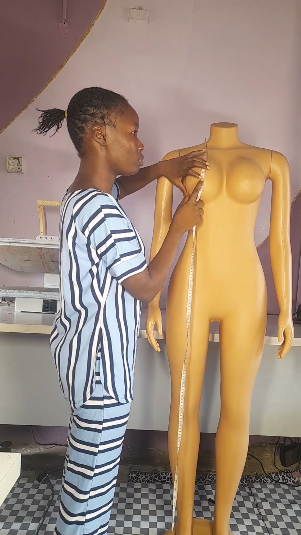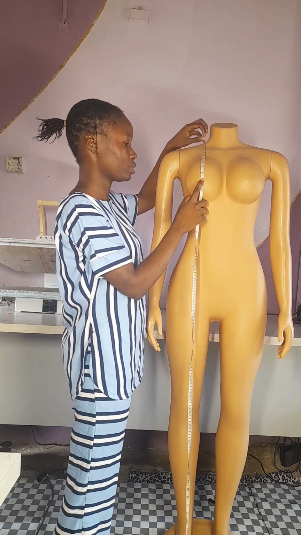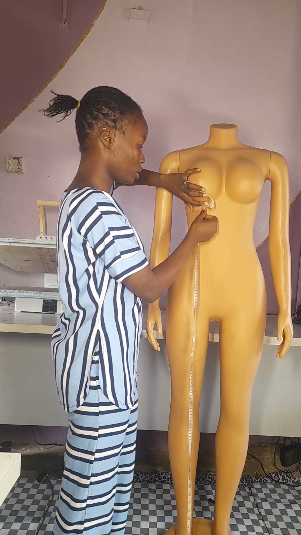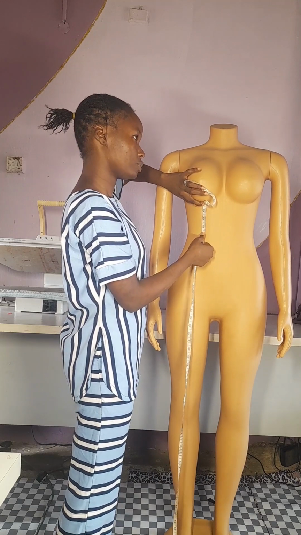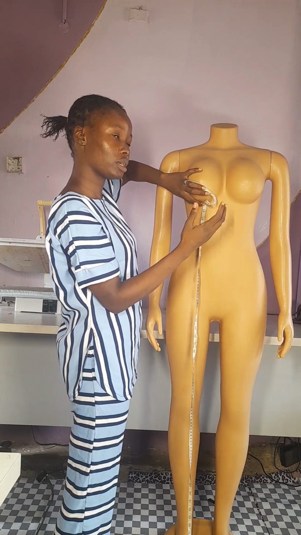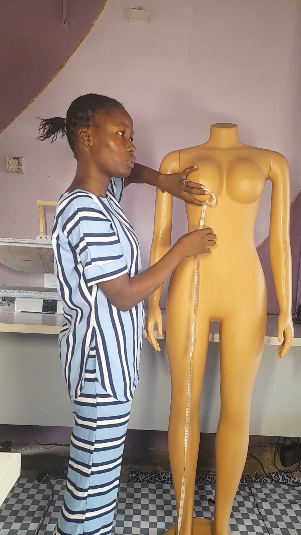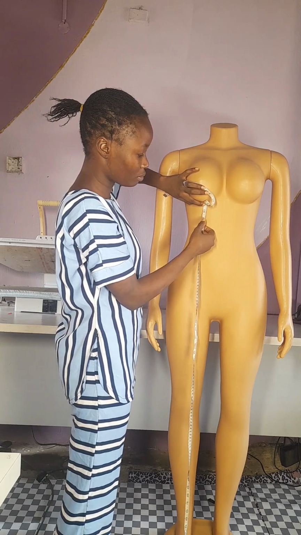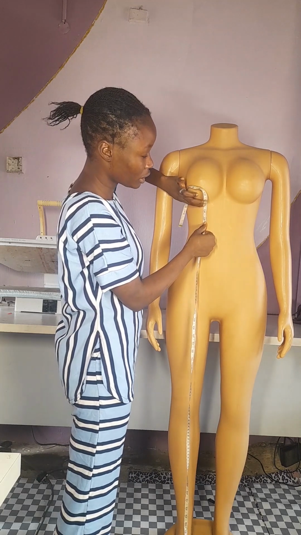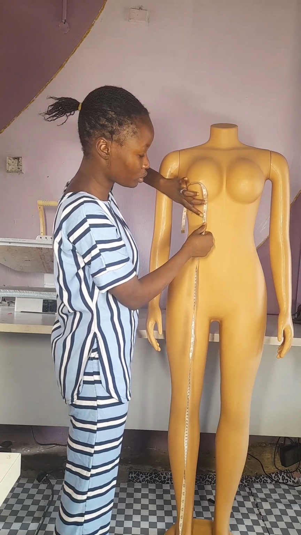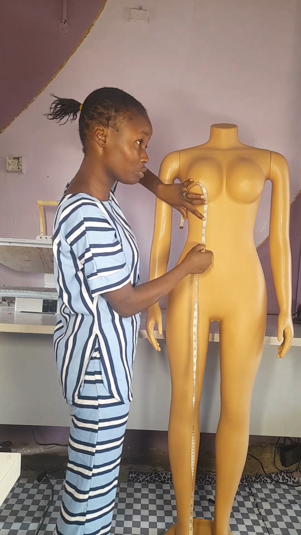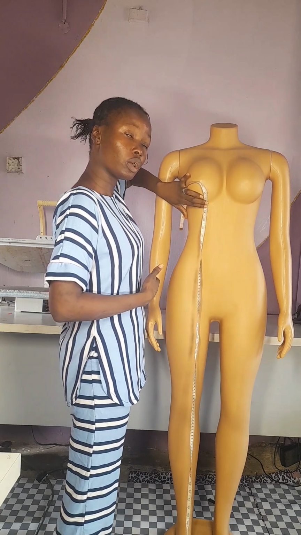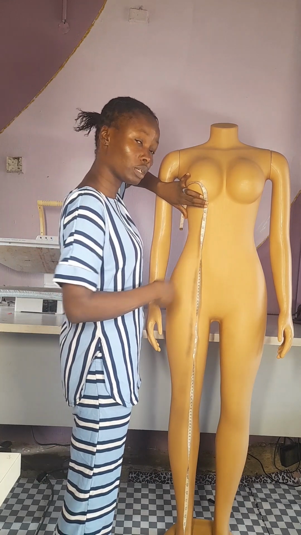From our bust point, you ensure you are holding your tape. This is our under bust. From the under bust, go to your half length. We have two half lengths depending on the outfit you're making. You have the lower and the upper half length. For the upper half length, you can just add 1.5 or 2 inches to your under bust, and for the lower one, you can use 4 inches plus, or you stop at the upper part a little, an inch above your navel.